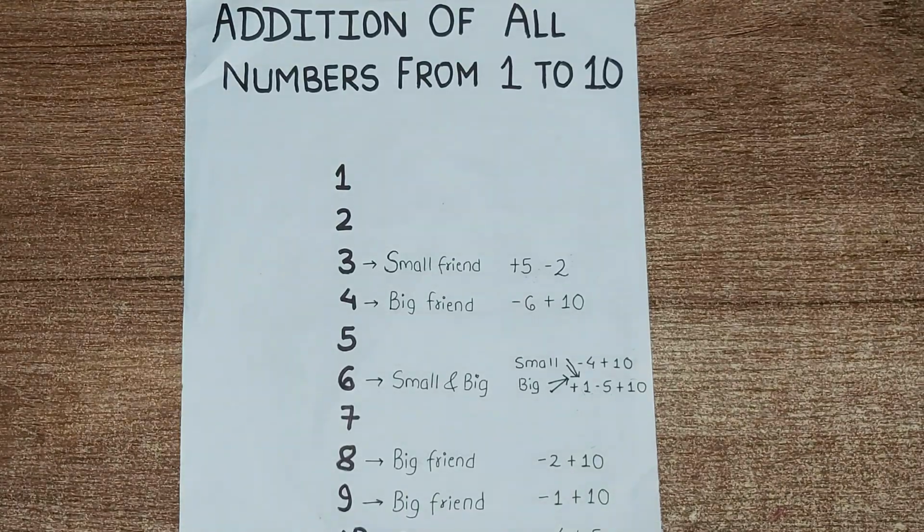In this video, I'm teaching you how to do addition of all numbers from 1 to 10. It includes both small friend and big friend formula. So let's start the video.